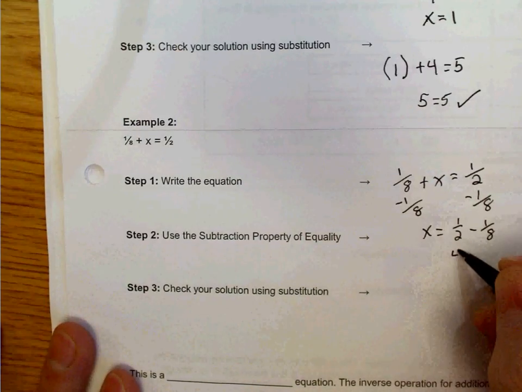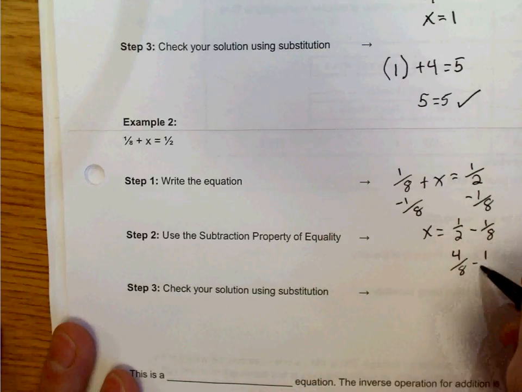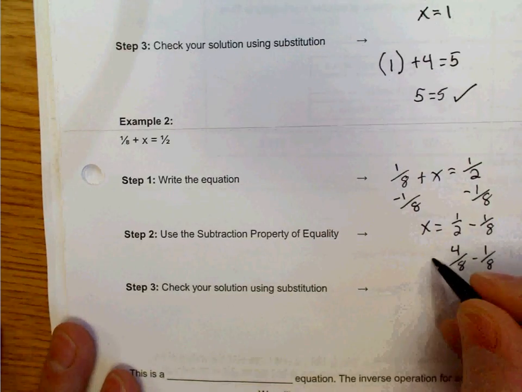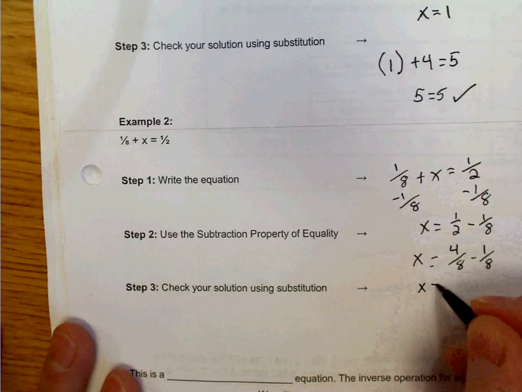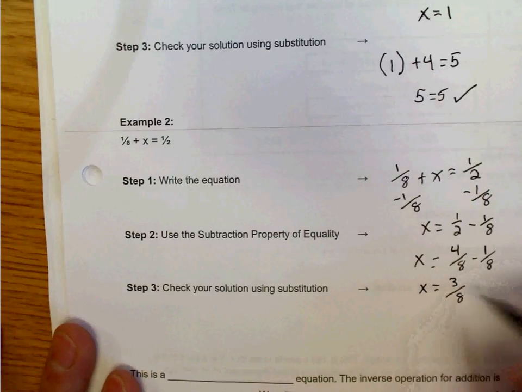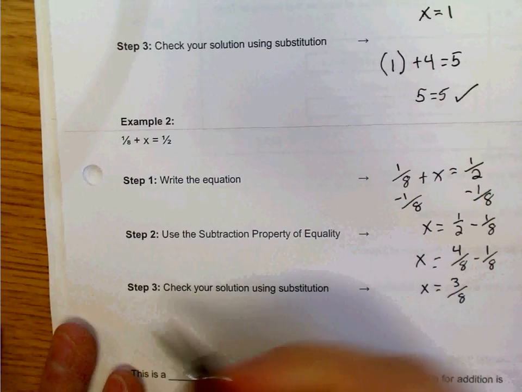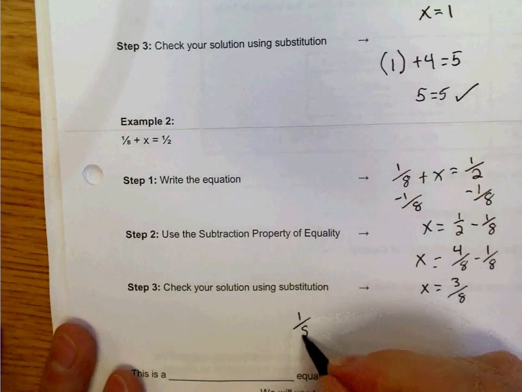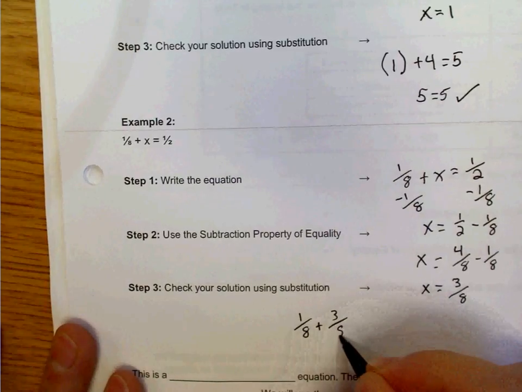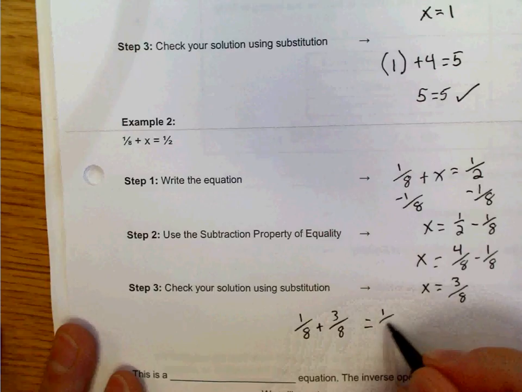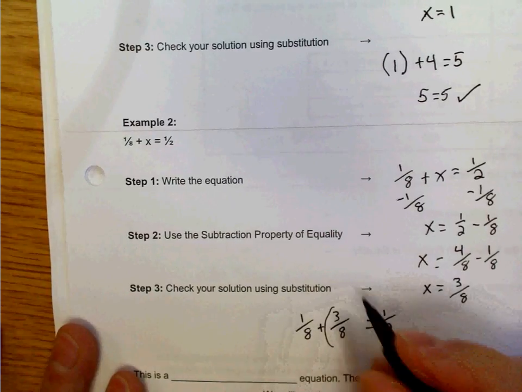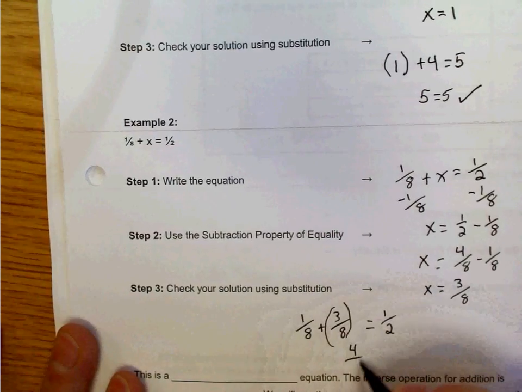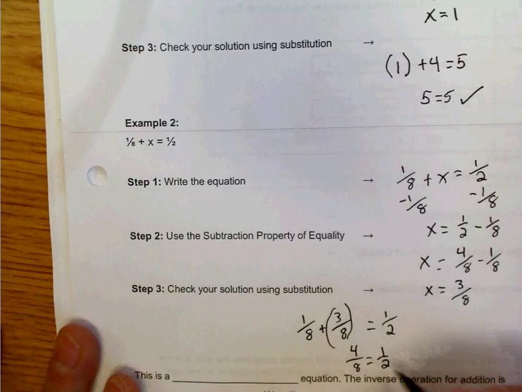That would be eighths. So I have 4/8 minus 1/8. And x equals 3/8. Check using substitution. 1/8 plus 3/8 equals 1/2. And we have 4/8 equals 1/2.